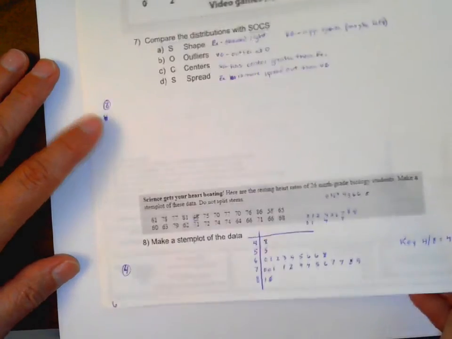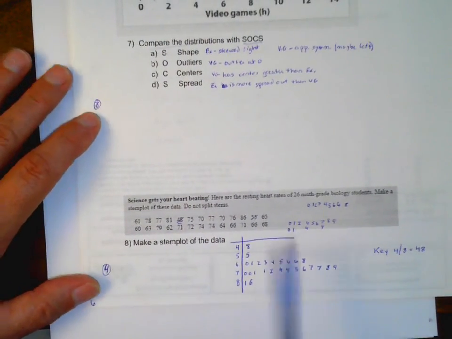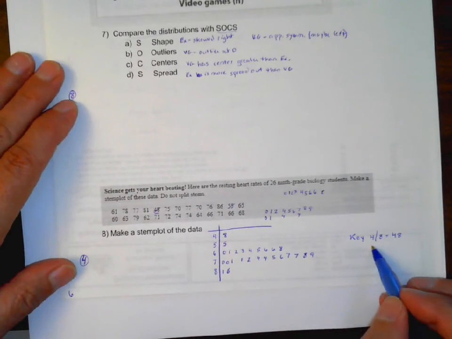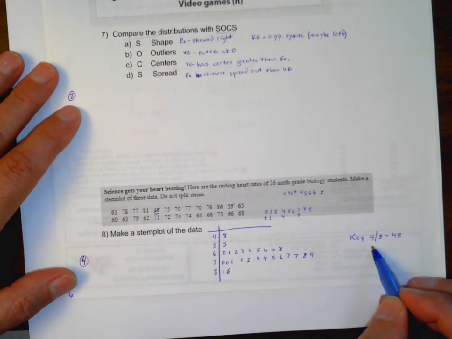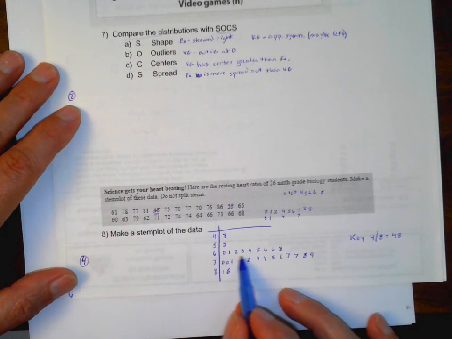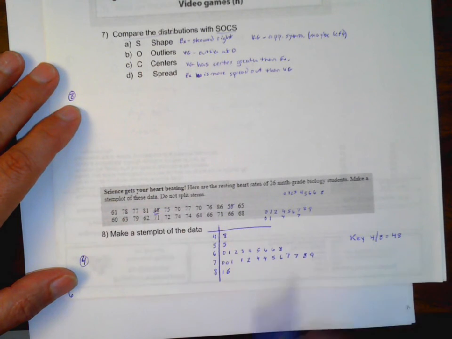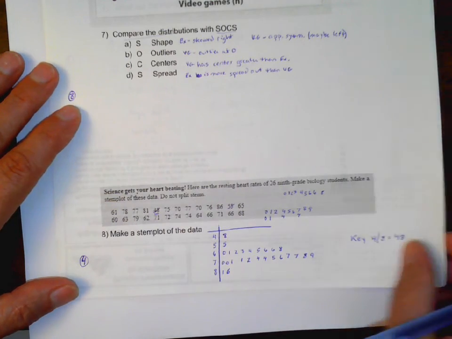Okay, number 8. We want to make a stem plot of the data. One thing that is needed is your key, so make sure you have that there. And these numbers should be in order. Okay, as you're doing this, you notice I made some scratch work there to make sure I had them in order. And that's the quiz.